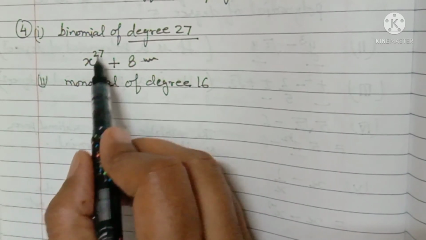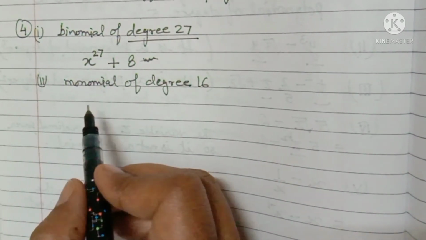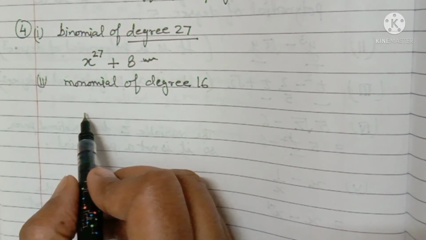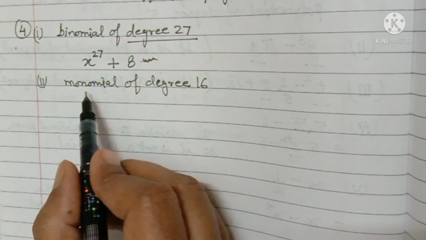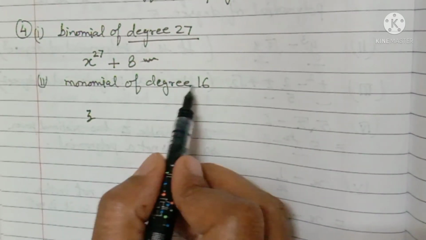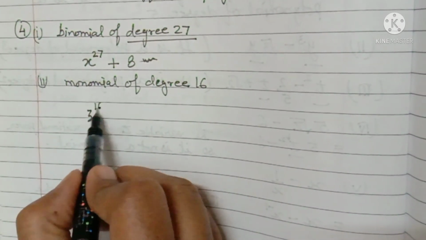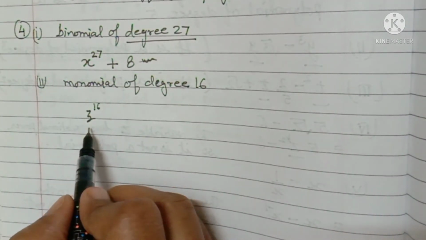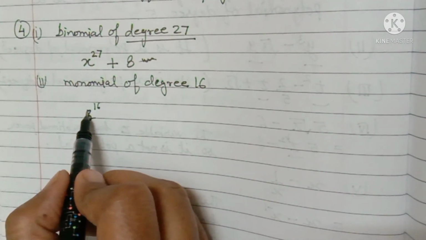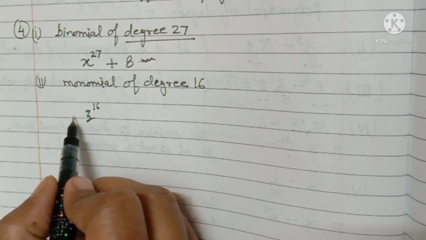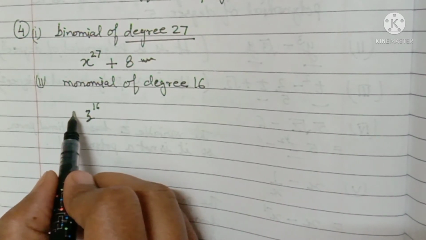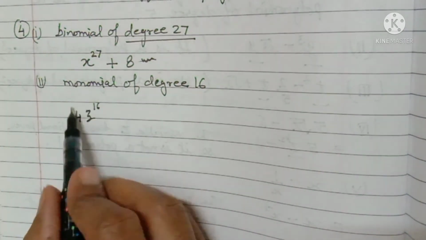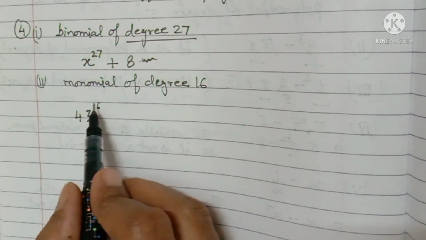If in the first part you have taken x, here you can take another variable, suppose z. A monomial of degree 16 means the highest power of z will be 16, and it is a monomial, so only one term will be there. You can multiply by any constant, so 4z to the power of 16, but it will count as a single term or monomial.